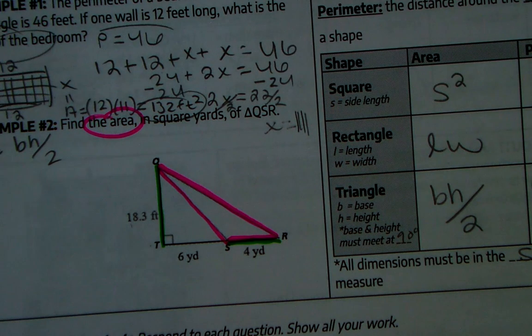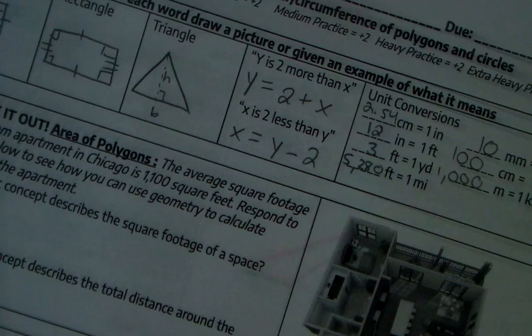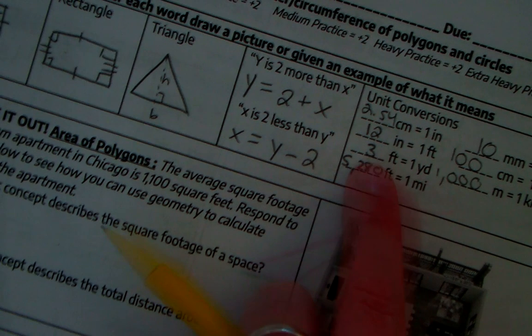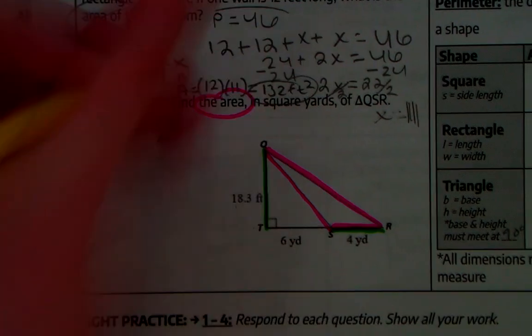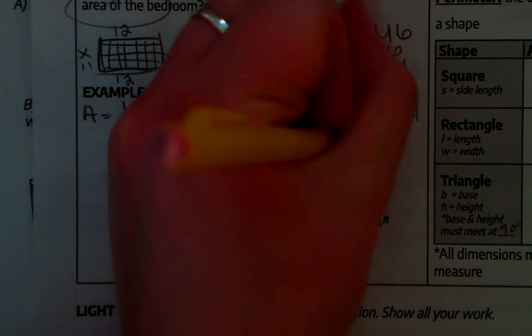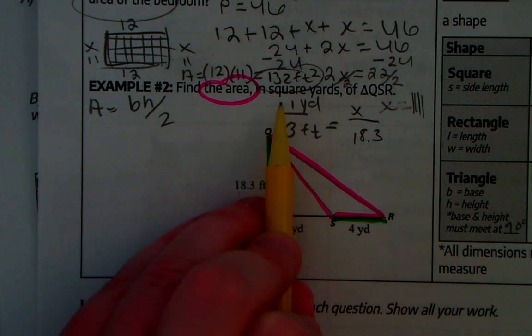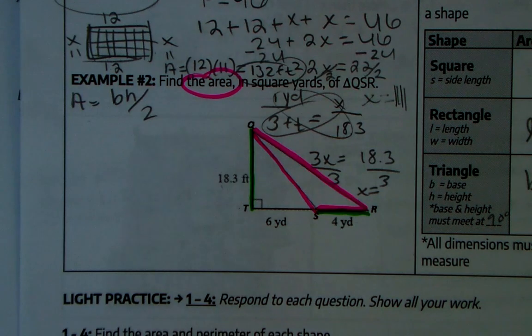How I can do that is, going back to my conversion chart, it said 1 yard is equal to 3 feet. I'm going to set up a little proportion. 1 yard is equal to 3 feet. So I want yards. I have feet. So I'm going to cross multiply real quick. 18 times 1 is 18, and x times 3 leaves me with 3x. So 3x equals 18. I'll divide by 3. I'll divide by 3. And in this case, you'll get x equals 6.